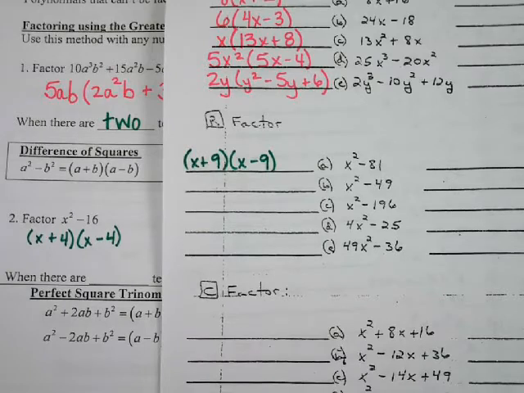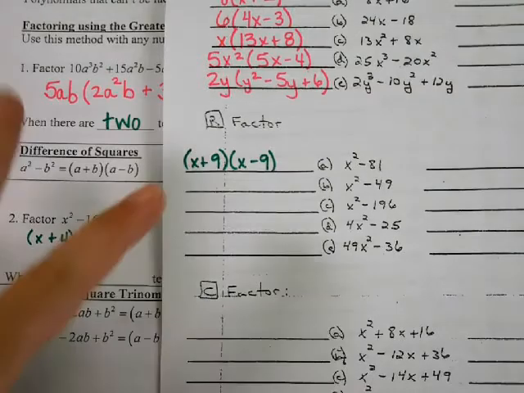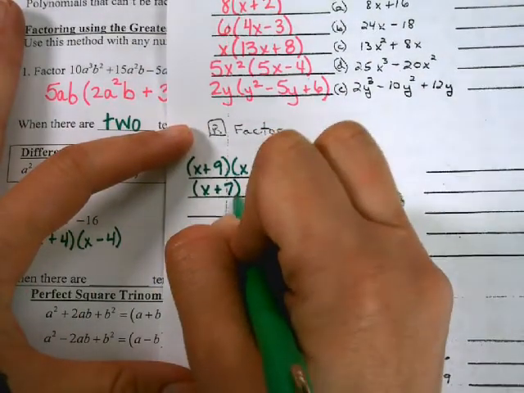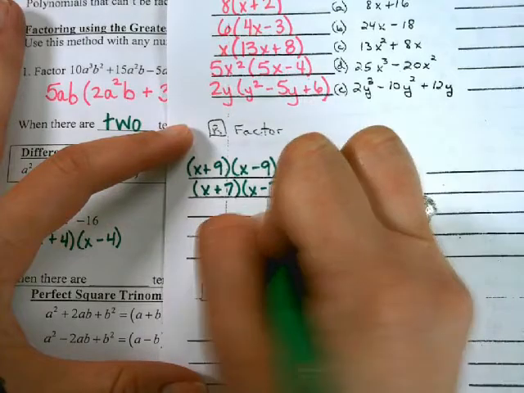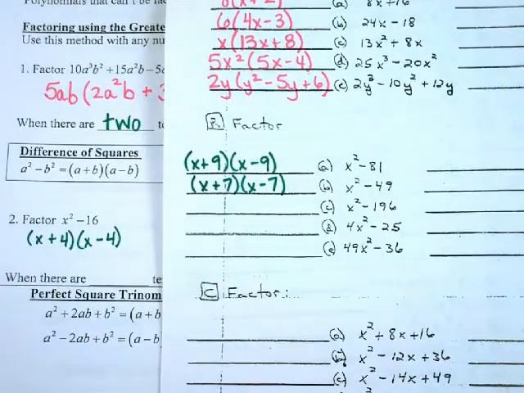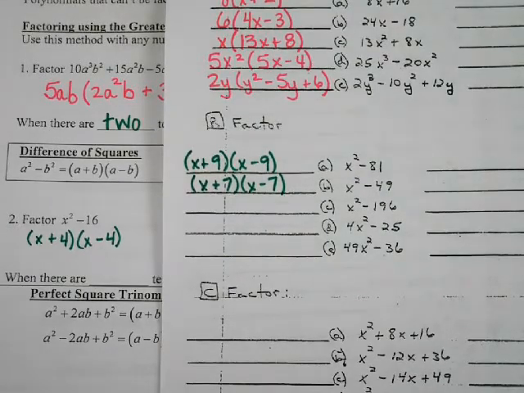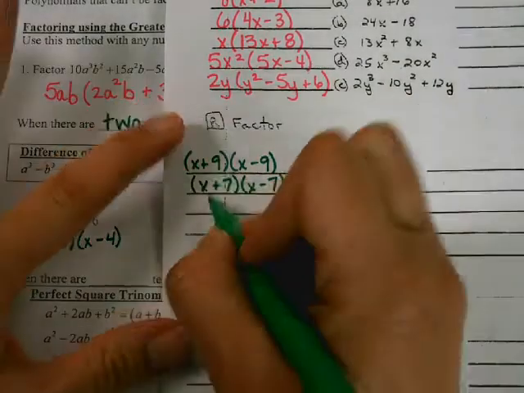How about b? x squared minus 49. What's the square root of 49? 7. How about 196? Thomas? It's 14. Awesome, thank you.